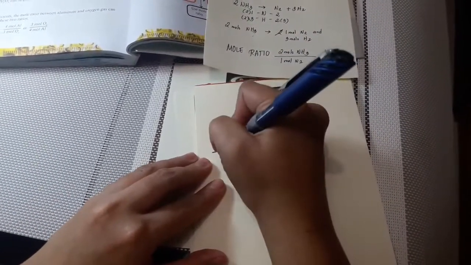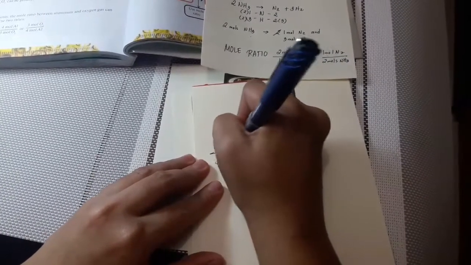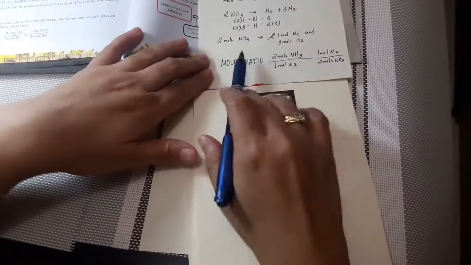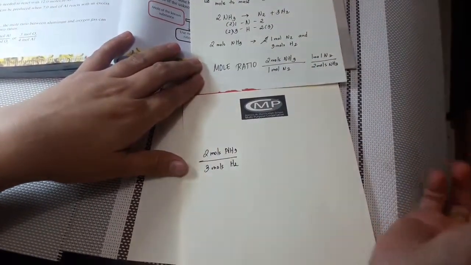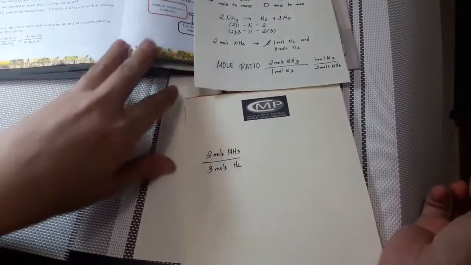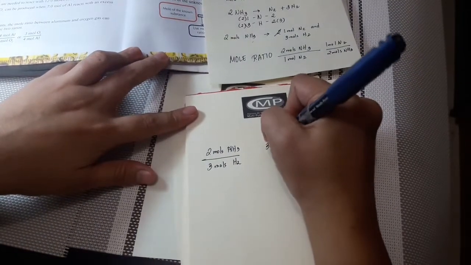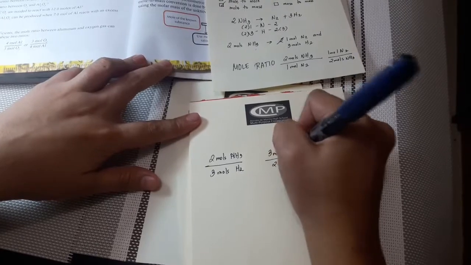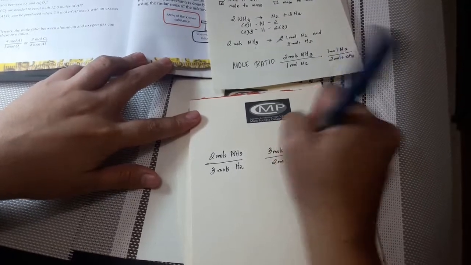What is another mole ratio for ammonia and hydrogen? That's correct. That's 3 moles of hydrogen and 2 moles of ammonia.